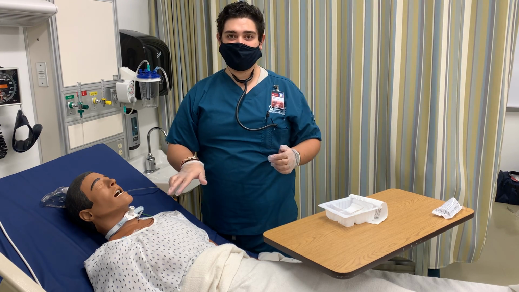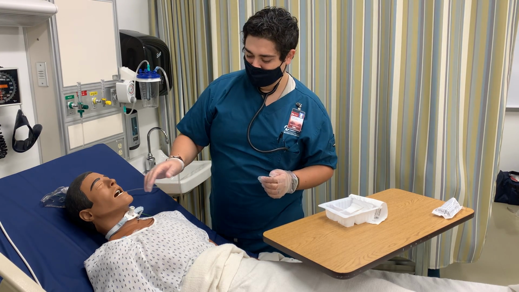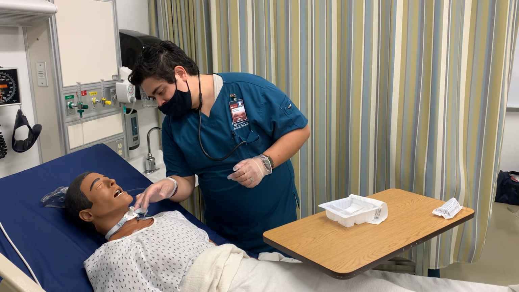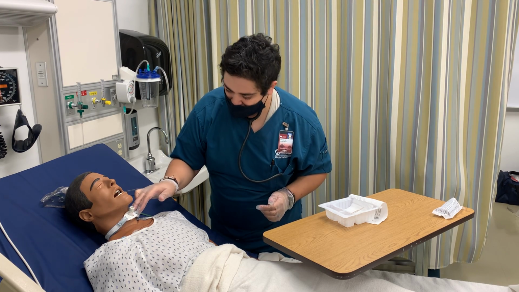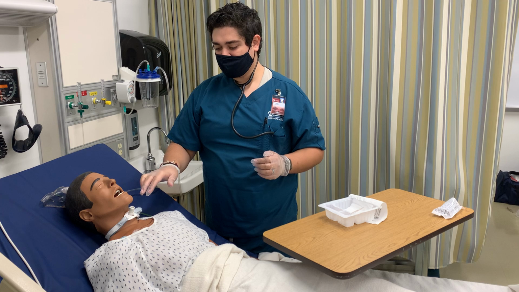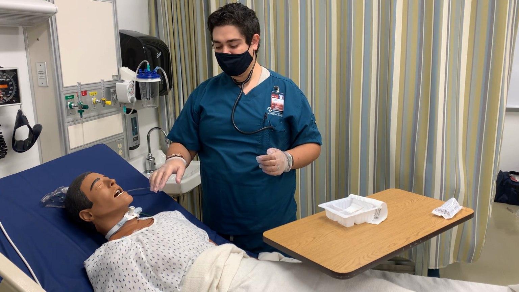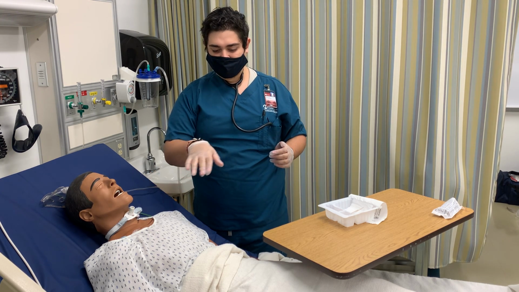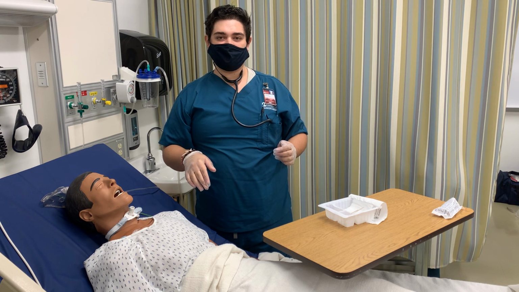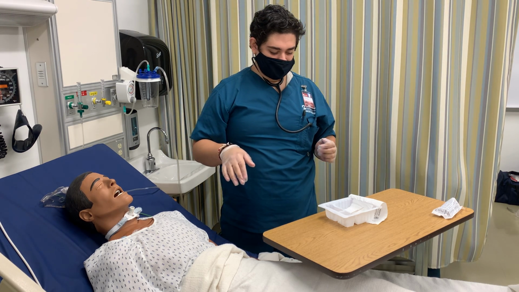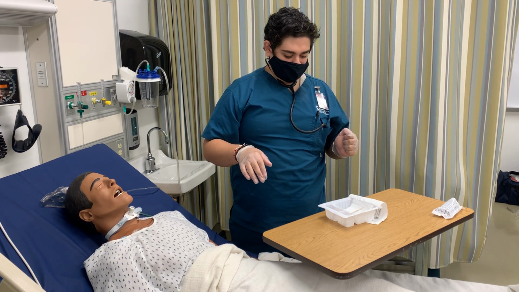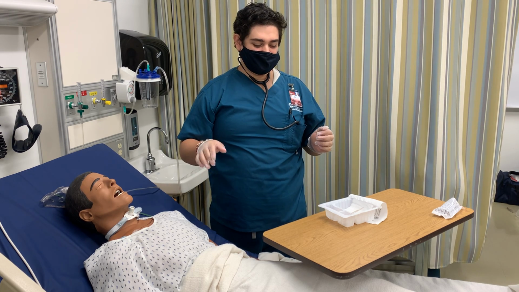I will be assessing his stoma and peristoma areas, which are pink and moist, and no signs of infection. Making sure that my patient is also without signs of hypoxemia.